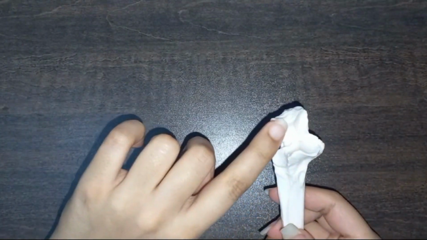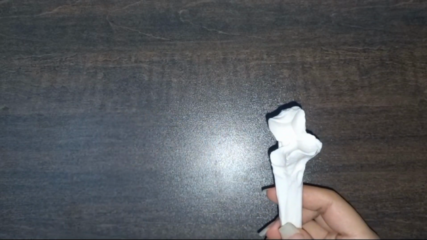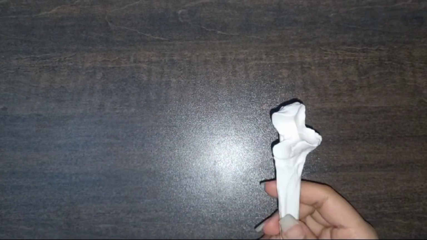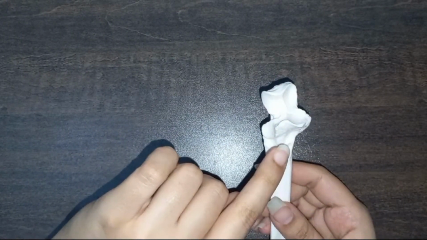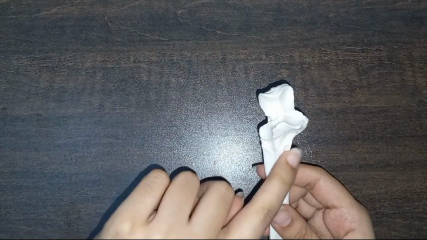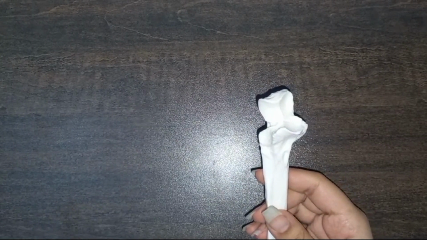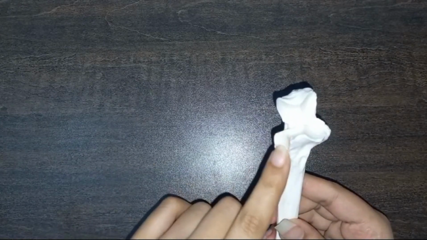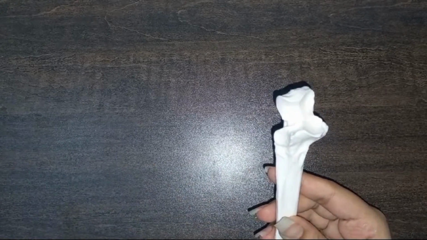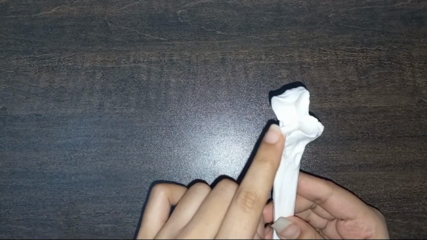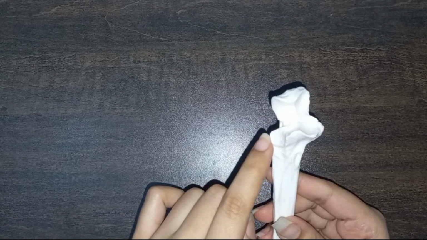The anterior surface is articular and it forms the trochlear notch. Now talking about the coronoid process, it projects forward from the shaft and it has 4 surfaces: the superior surface, the anterior surface, the medial surface, and the lateral surface. The lateral surface of the coronoid process is flattened to accommodate the radial tuberosity of the radial bone.